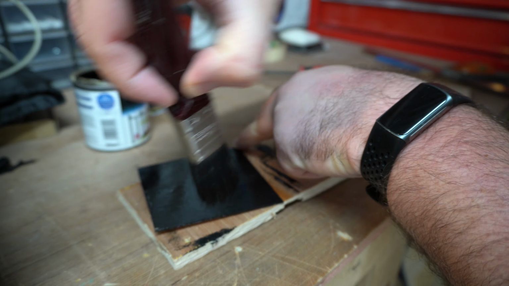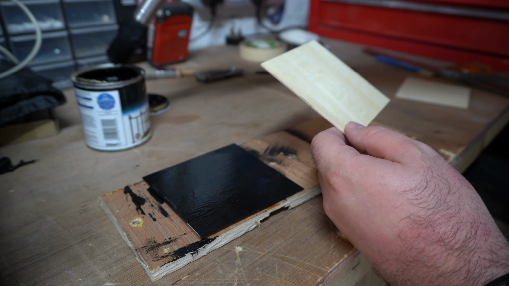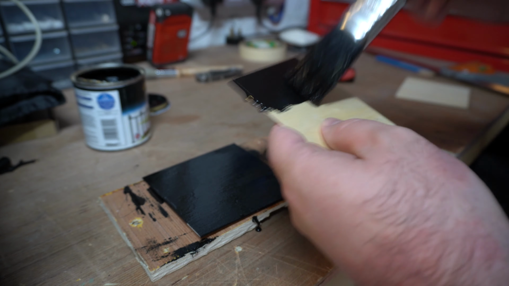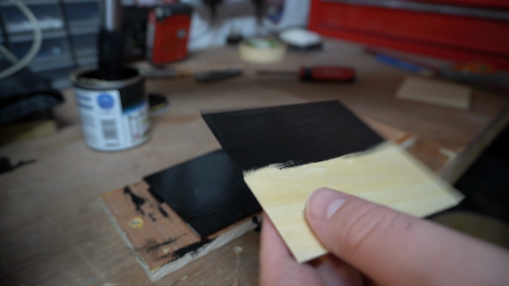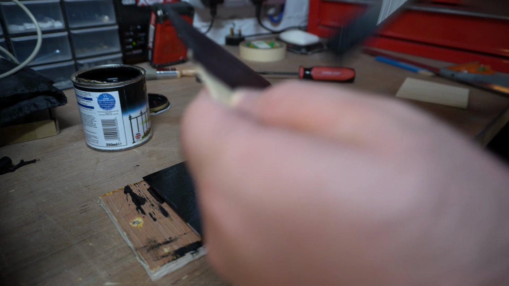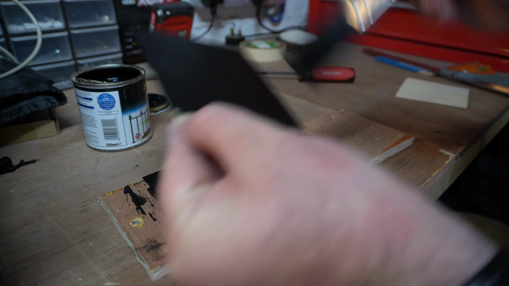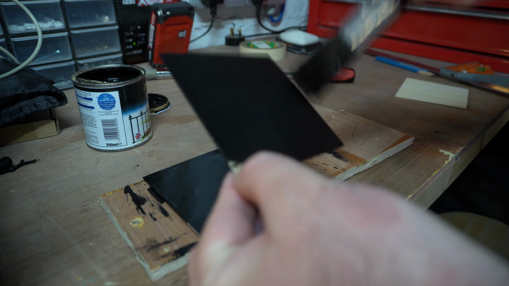This paint is one of my favorite paints to use. It's really quick drying. It's really cheap. I have no idea where you can get it, but I found it at my local hardware store and it's absolutely fantastic. The finish is wonderful too. Really reminds me of Chinese black ink.